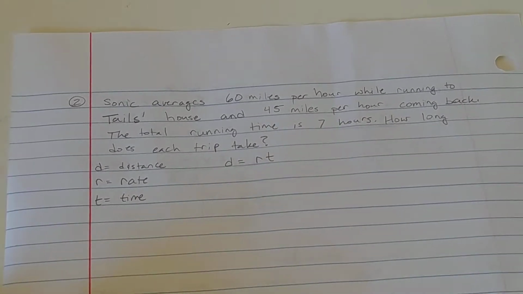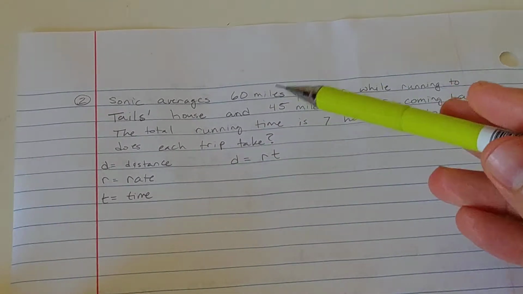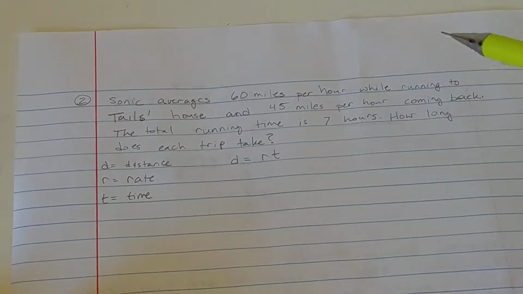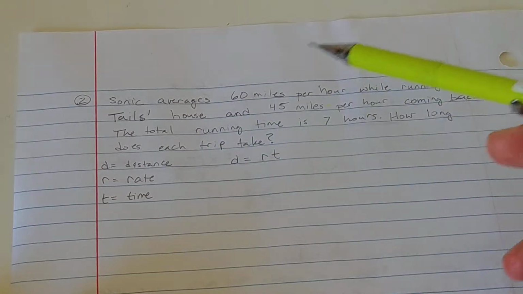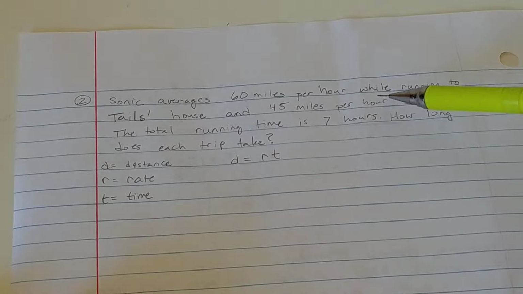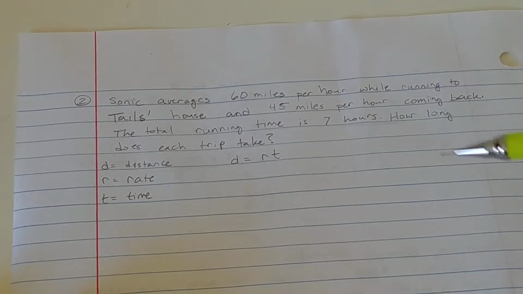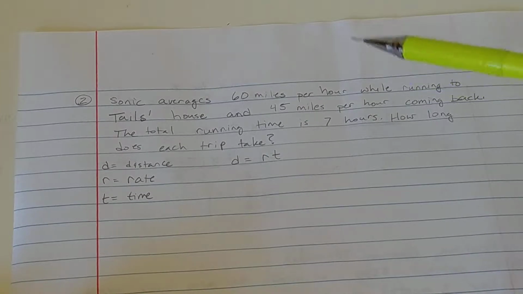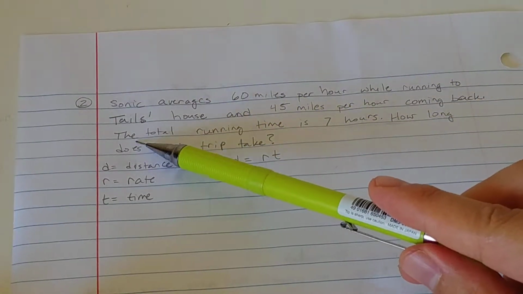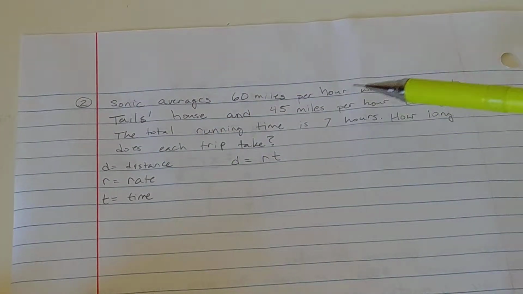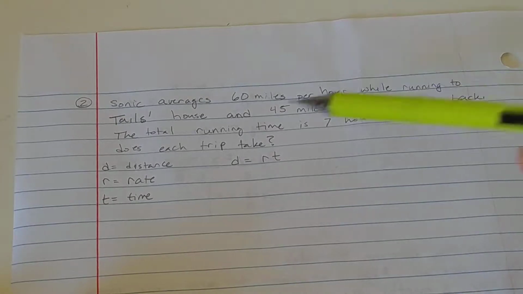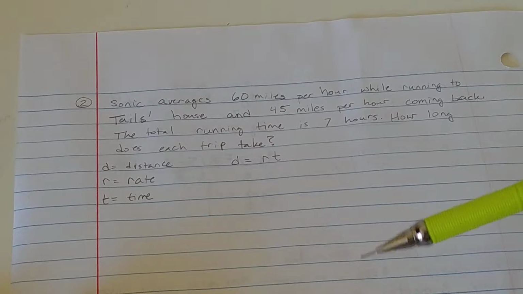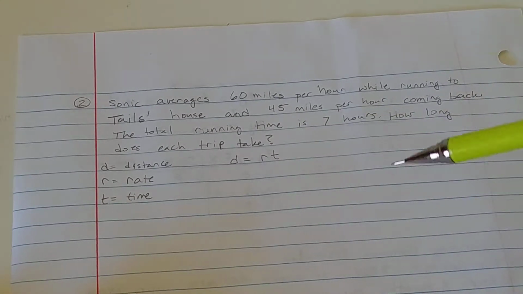And now, here's another problem. It says Sonic averages 60 miles per hour while running to Tails' house, and 45 miles per hour coming back. Probably he was eating a chili dog on the way. And the total running time is 7 hours. How long does each trip take? Okay, so this is a common word problem that you might see.